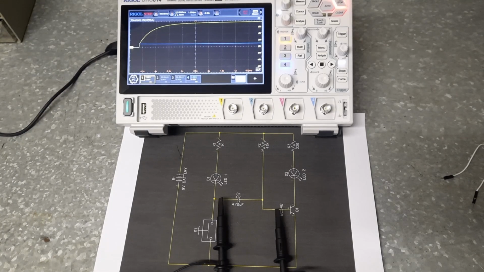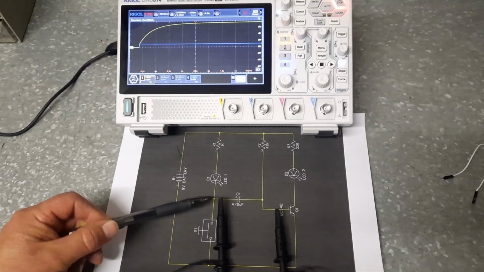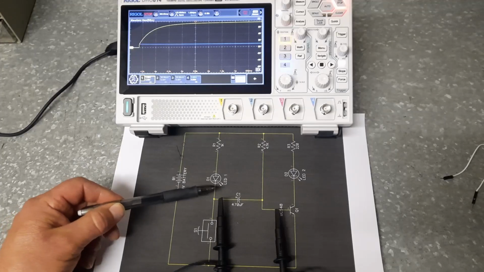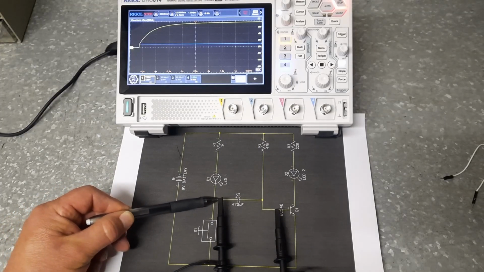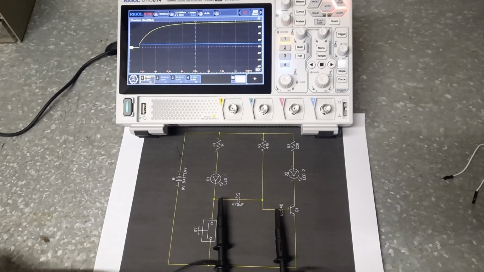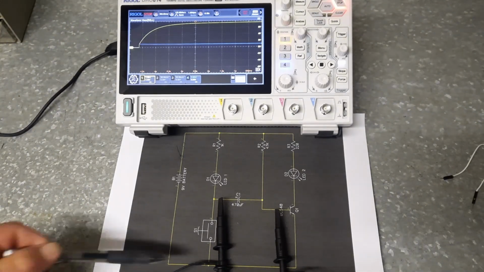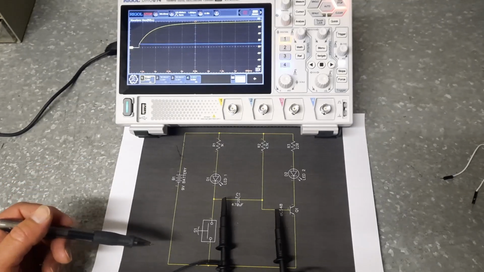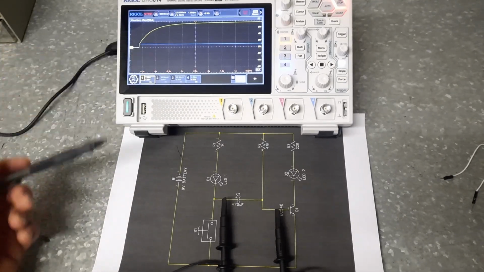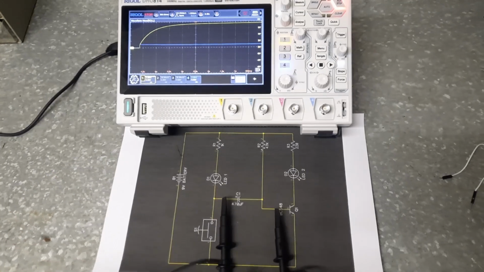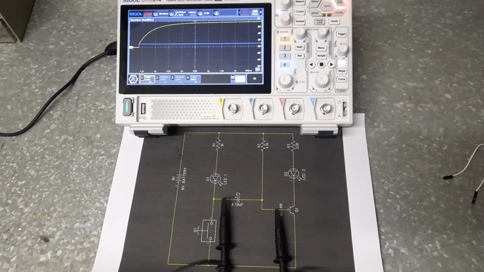First off, we need to talk about where the scope probes were attached. As you can see in our diagram, the scope for the yellow trace was attached to this side of the capacitor, so the positive side of the cap, with the ground of the scope attached to the negative. So on the yellow trace, we're scoping between the positive plate of the cap and the most negative point in our circuit.